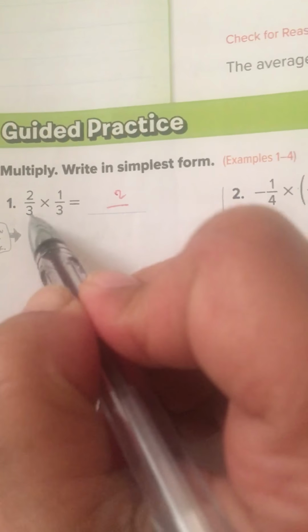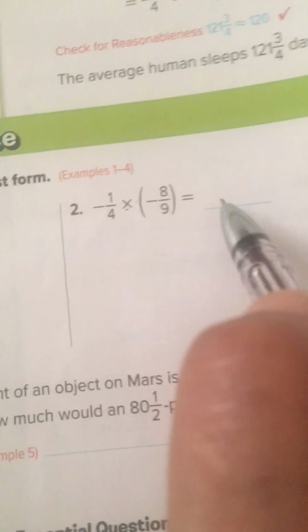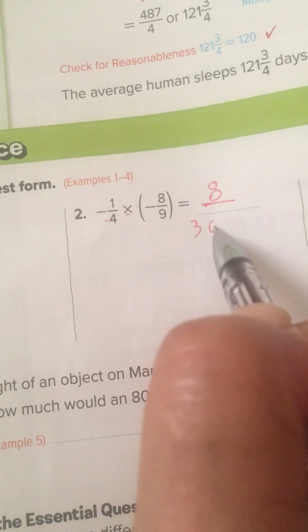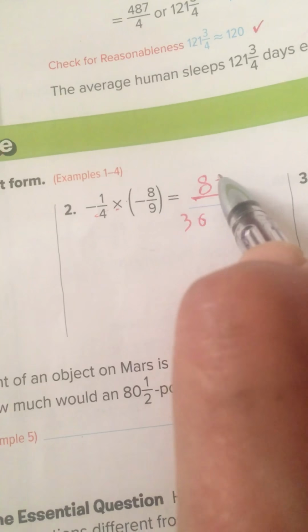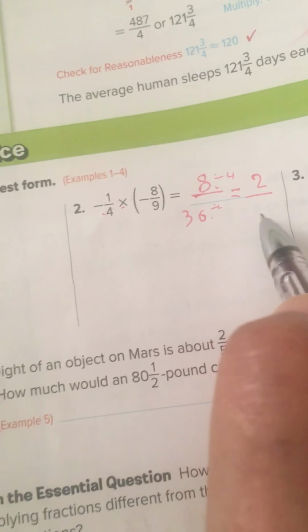Multiply. This is easy. 2 times 1 is 2. 3 multiplied by 3 is 9. Minus 1 times minus 8 is positive 8. 4 times 9 is 36. Divide by 4. Divide by 4. 8 divided by 4 is 2. 36 divided by 4 is 9.